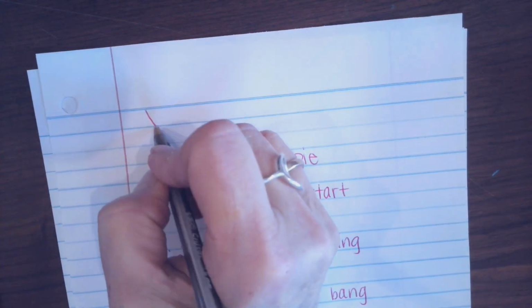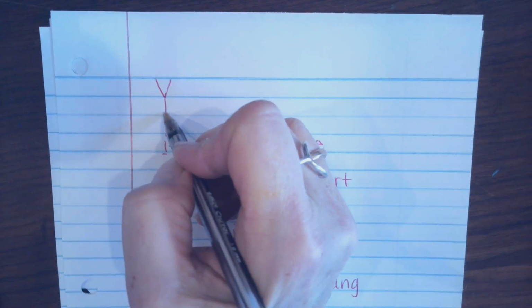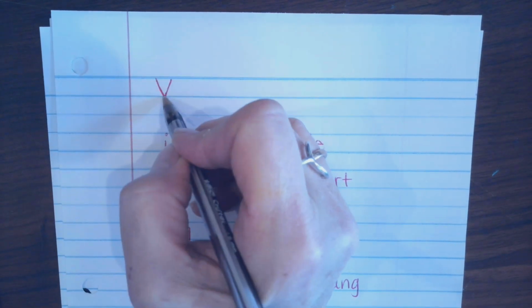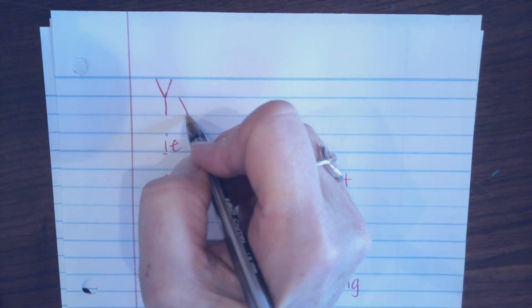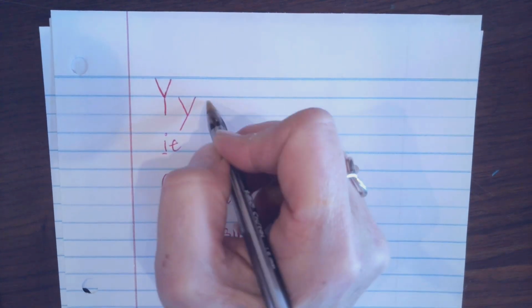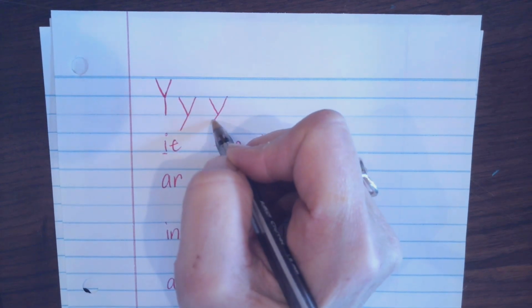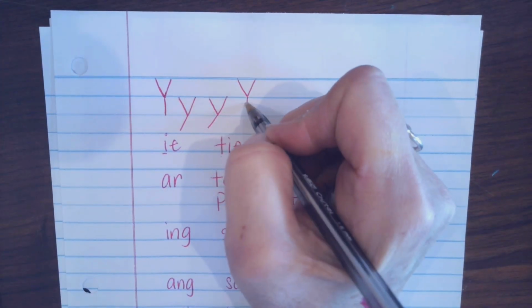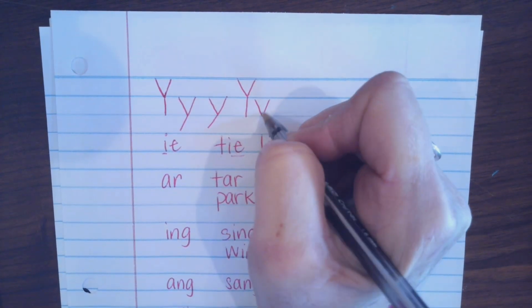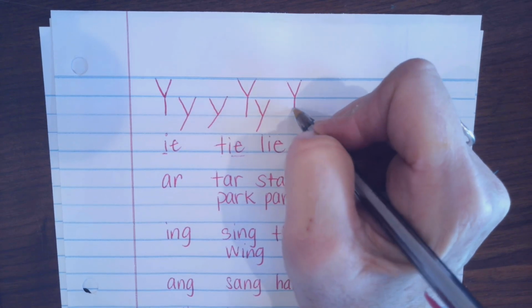And then we are going to do uppercase Y. It is a V shape like this. And then we come down. We use half the line and then we use half the line. For lowercase y, we do this. So we just have a slant and a slant like we're making a V, and then we go into the hot lava. So uppercase Y, lowercase y, using it exactly how I'm using it.